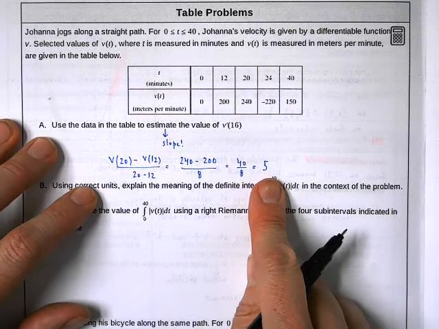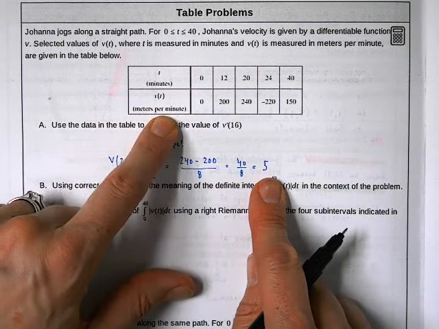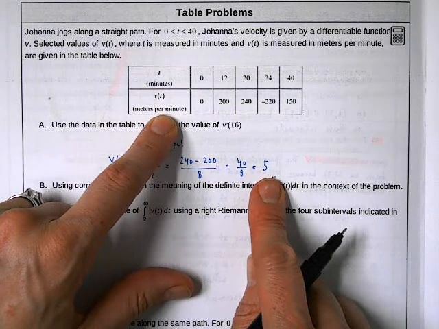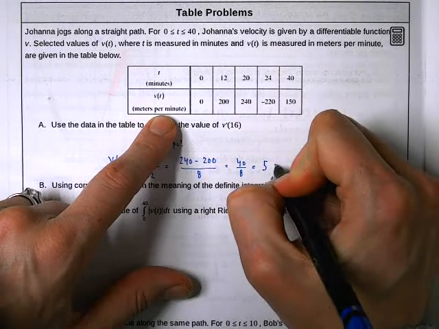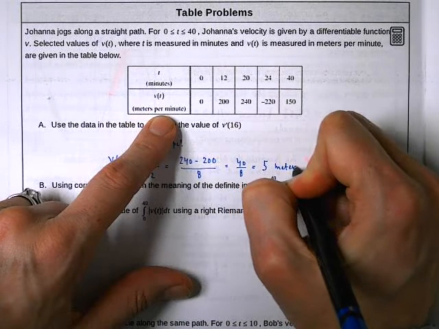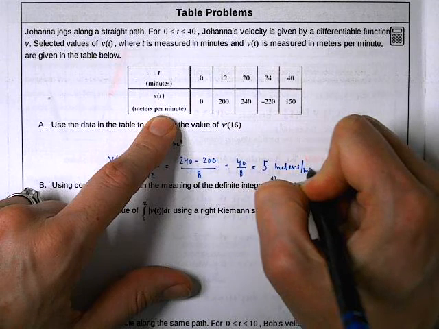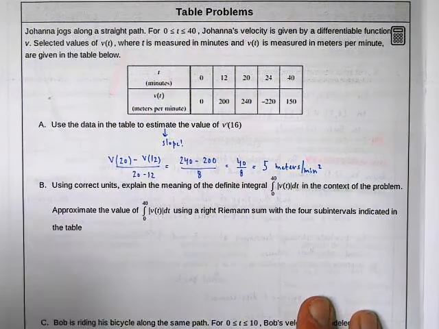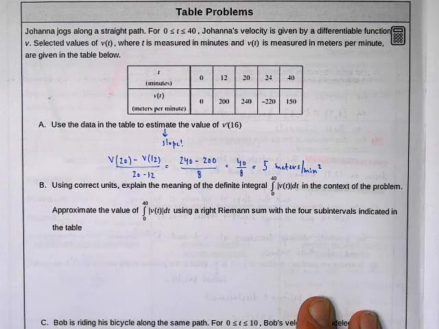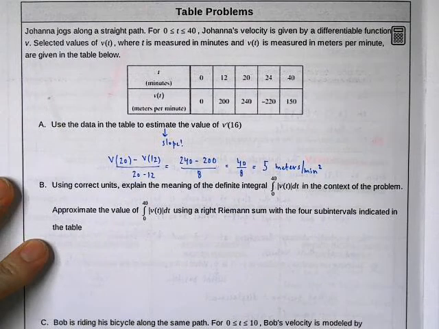And now we're going to be very careful with our units. Our units are going to be, let's see, we had meters per minute over minutes, so we're going to have meters per minute squared for that problem. Again, if you're given units, make sure you include them with your responses.